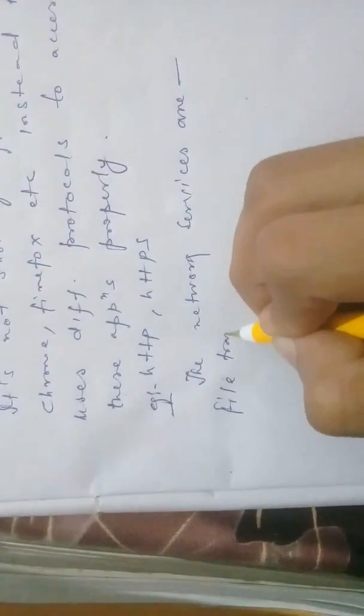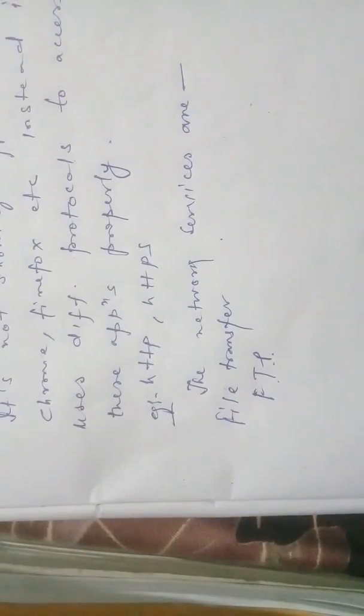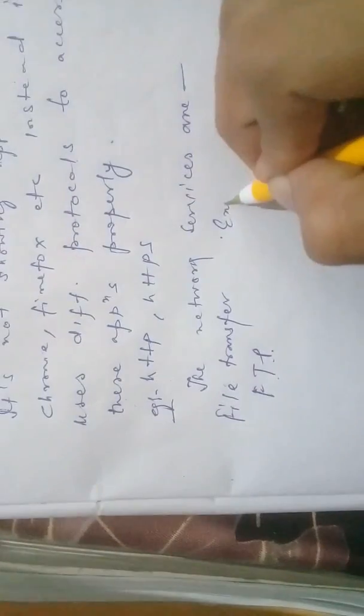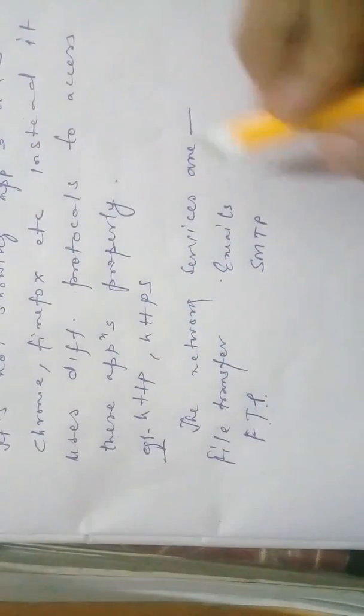The network services are actually file transfer. For file transfer, it uses the protocol FTP, which is File Transfer Protocol, and then it uses some other protocols for network services like email. For email, it uses SMTP, which is the Simple Mail Transfer Protocol.